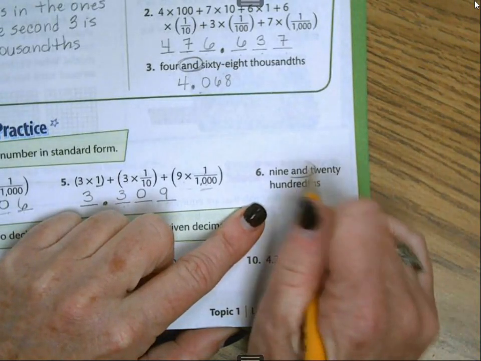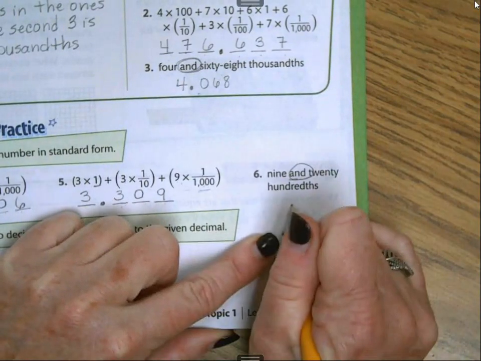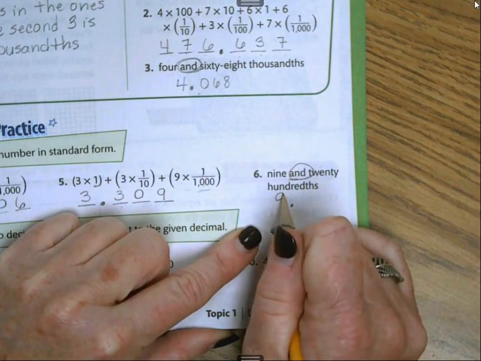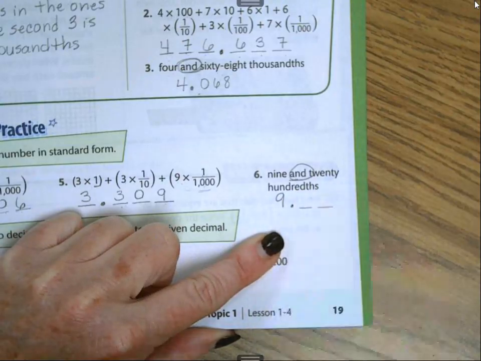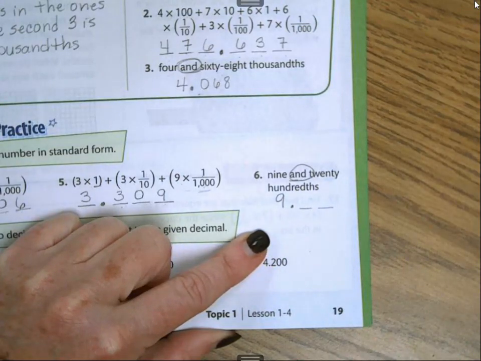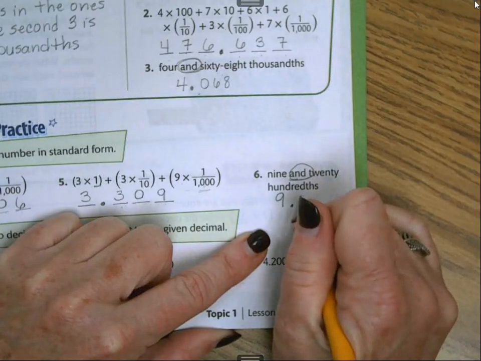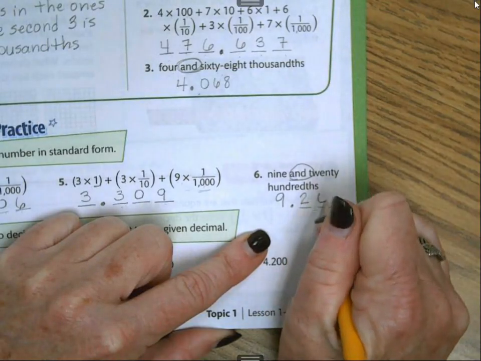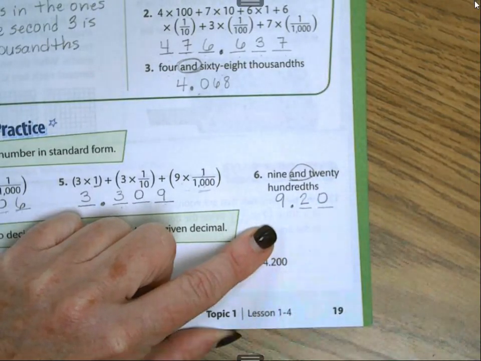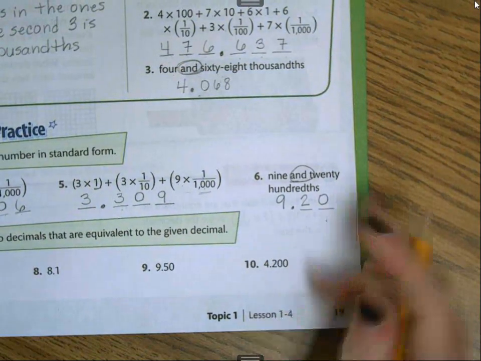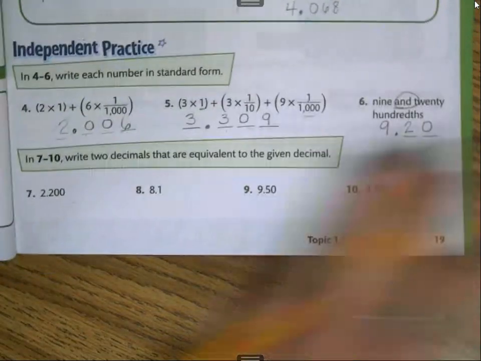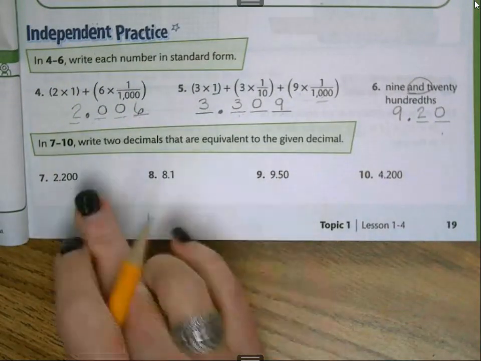All right, word form, 9 and 20 hundredths. Don't forget, and is indicative of our decimal point. 9 would be my whole number. 20 hundredths, that means I need 2 digits behind the decimal. So 2 tenths, 0 hundredths make 20 hundredths. I want to stop in the hundredths place with the 20. 9 and 20 hundredths.